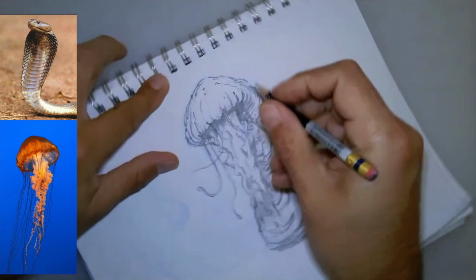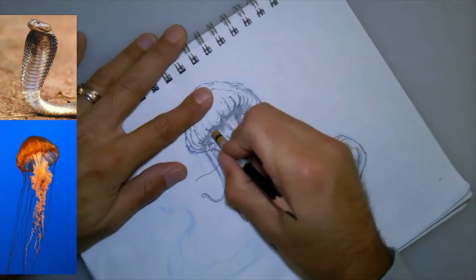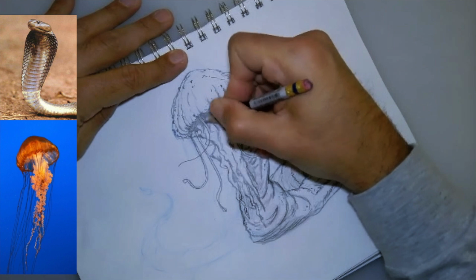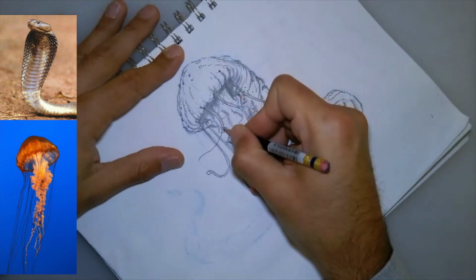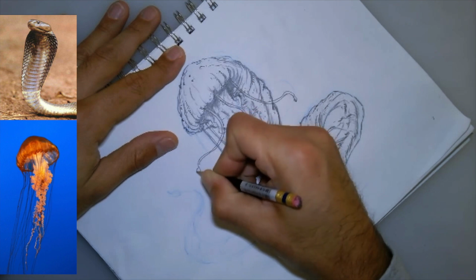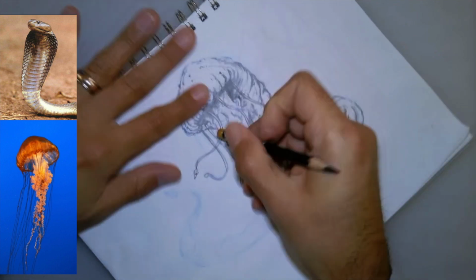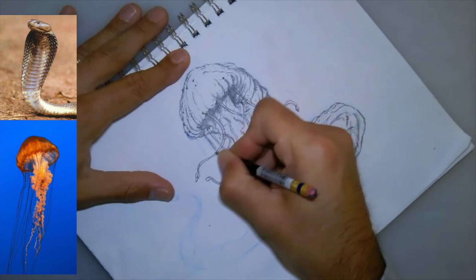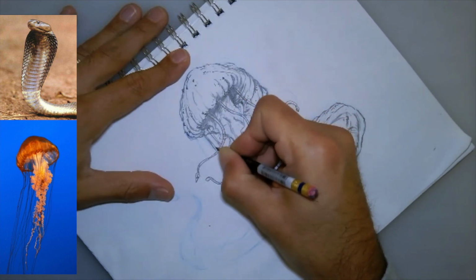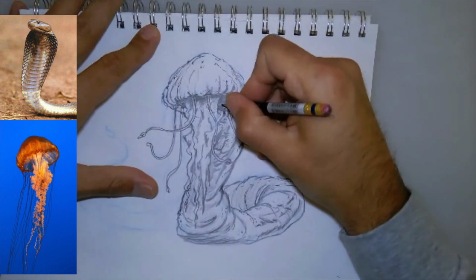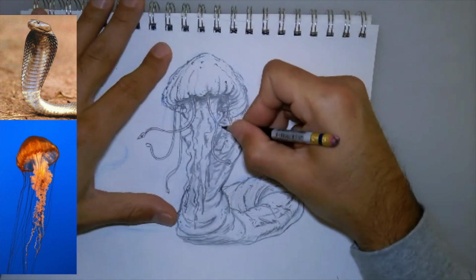Okay, let's try and get this one here. I try to put these little suckery looking ends on them, so it has little things it can grip with. And just have to erase a little bit where the tentacles are crossing each other. Okay.